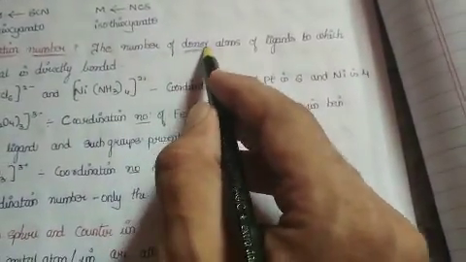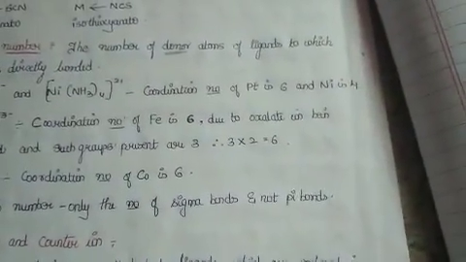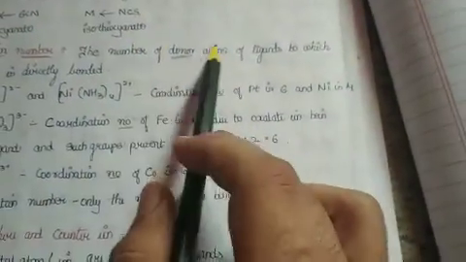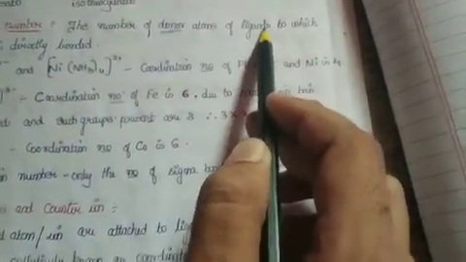I will deal with the oxidation state of cobalt later. But what is the coordination number of cobalt here? Please note it is the number of donor atoms, not just the number of ligands, to which the metal is directly bonded.